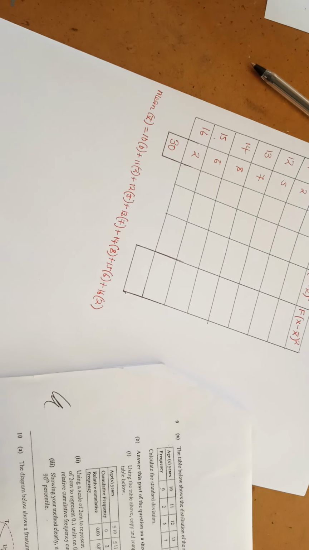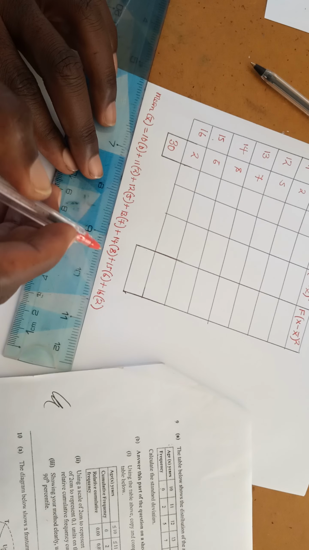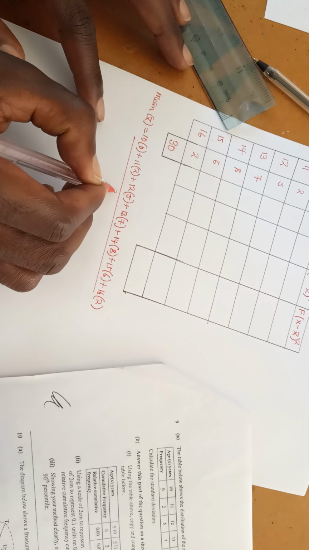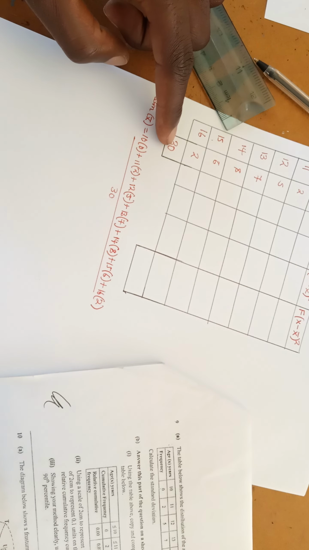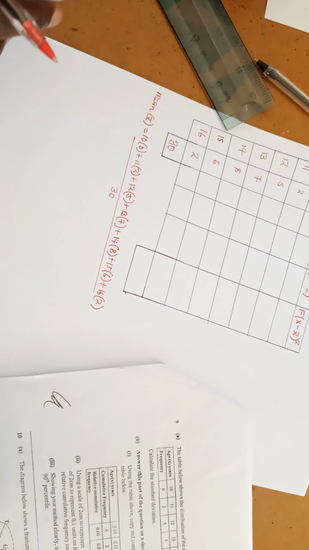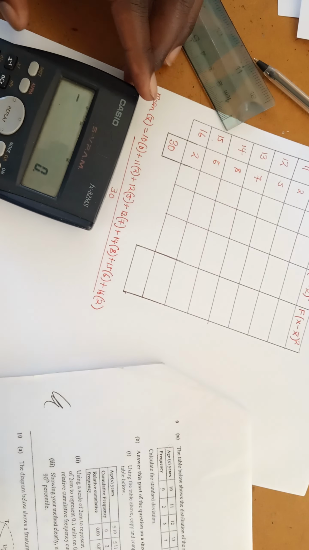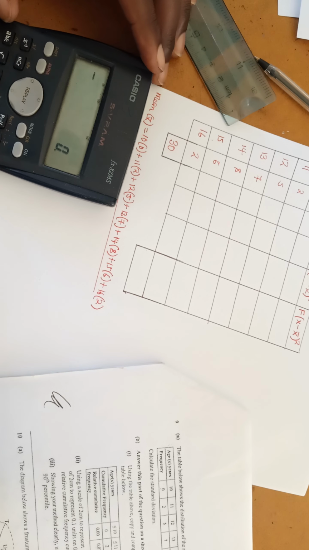After we do that, we divide. We say divided by what? By the frequency, which is 30 here. So now we use our calculator. We punch on our calculator.